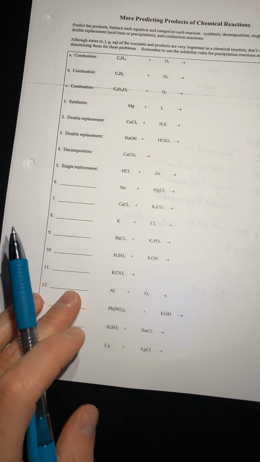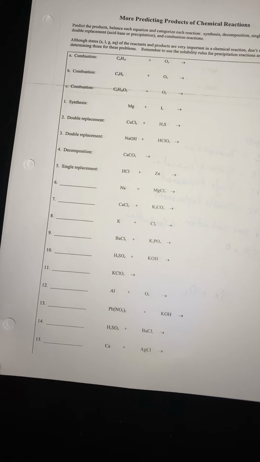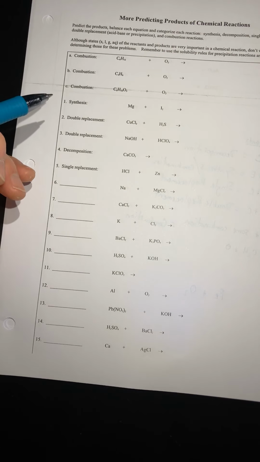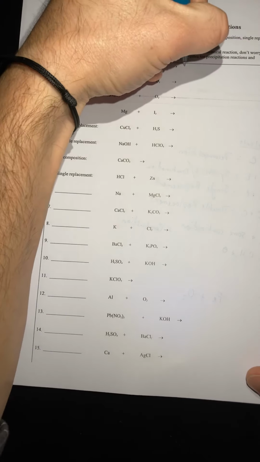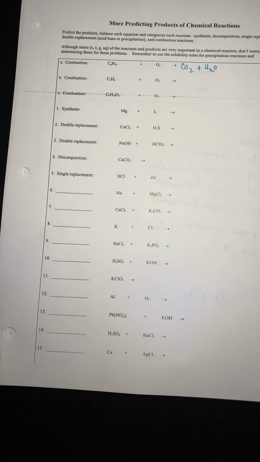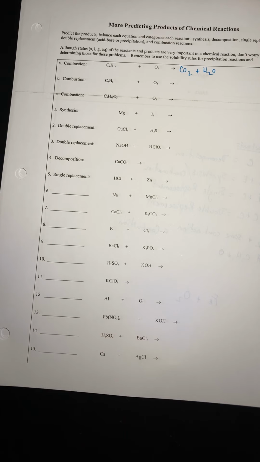Now, let's assume that this is complete combustion. If it's complete combustion, what are your products? Ben? Carbon dioxide and water. Complete combustion always has the same products: carbon dioxide and water. Now, is this balanced? Nope, that one's not balanced. So you can balance that one. I'm just helping you predict some of these products. Do we have to balance it? Yes.